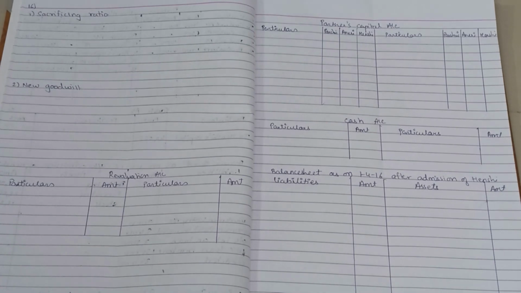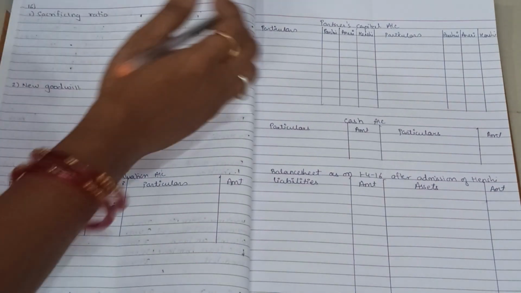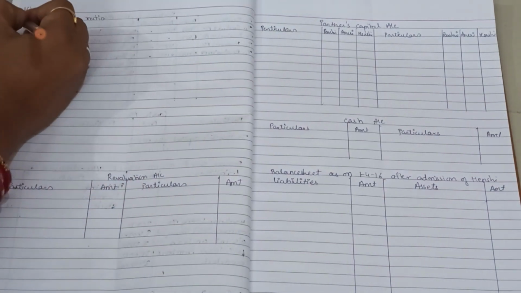Parshva and Aneri are the partners sharing profit and loss in the ratio of 2:1. The balance sheet of the firm as on 31/3/16 was as under. On 1/4/16, they admitted Hensi as a new partner on the following conditions, and the new profit and loss sharing ratio is 3:4:2. So here first of all we have to find the sacrificing ratio.